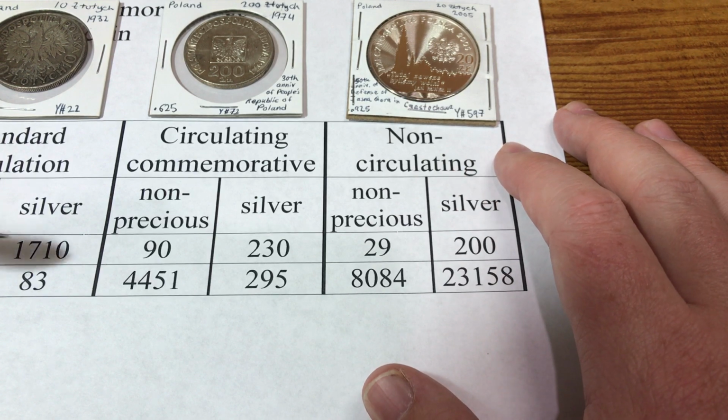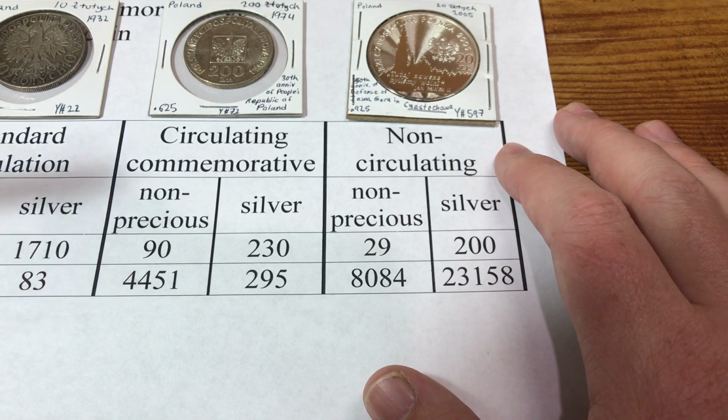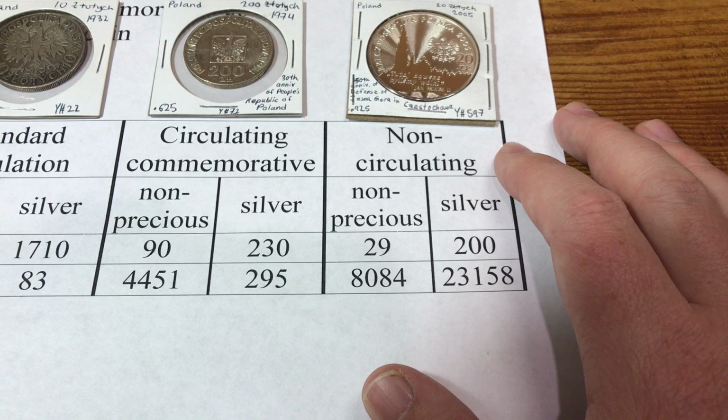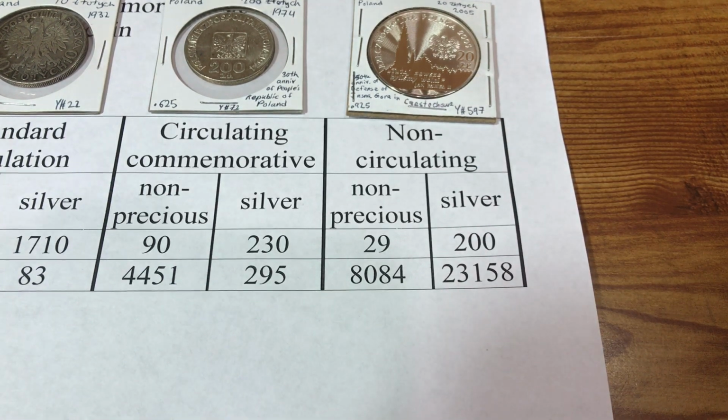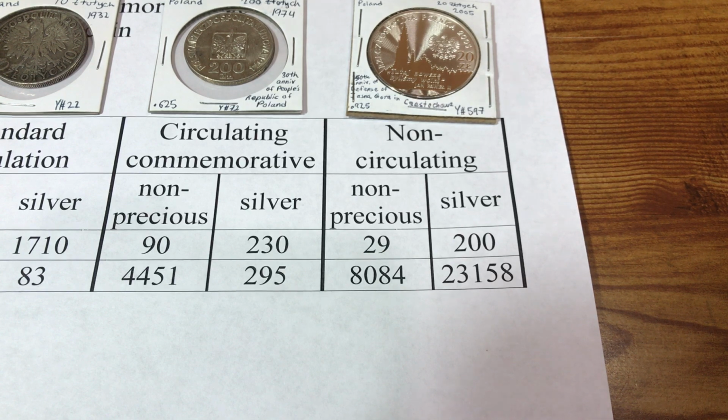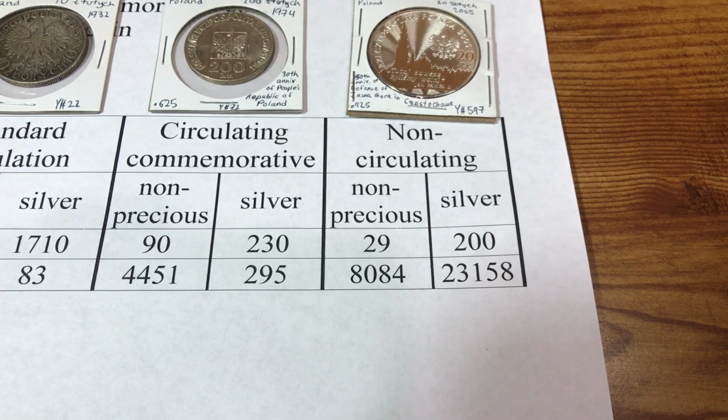And in the last 60 years, you see this huge increase in the number of non-precious metal circulating commemorative coins. So these are, like in the United States, presidential dollar coins, at least in the beginning, and also state quarters, national park quarters, all of these coins that are commemorating something and they're designed for circulation.